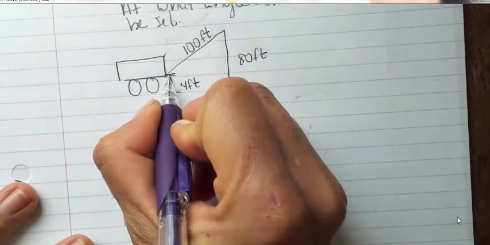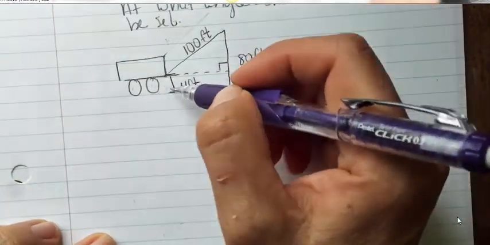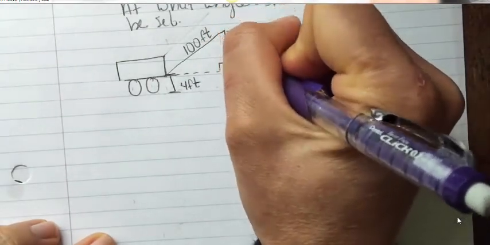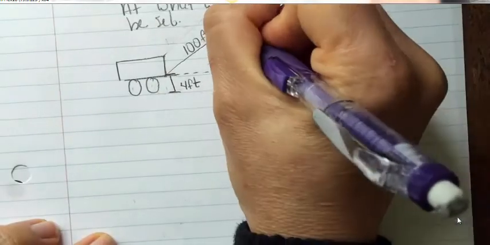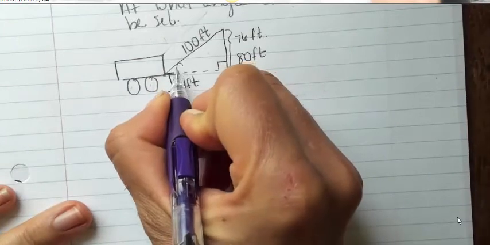Okay, so notice I can draw this base right here and have a right triangle. And because this building is 80 feet, but my crane arm is actually 4 feet off the ground, then this side right here would just be 76 feet. The question is, what is the angle that the arm should be set? So what angle should the arm be set? Okay, so that's what we're looking for, that theta.